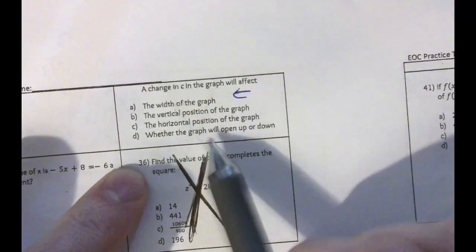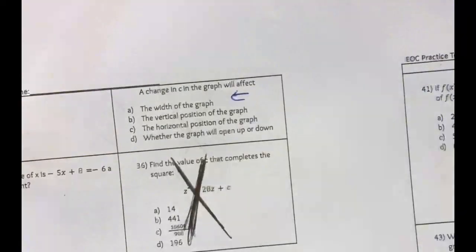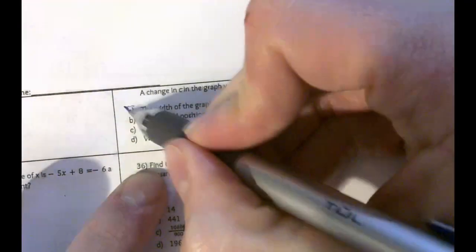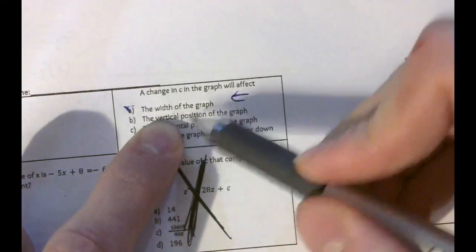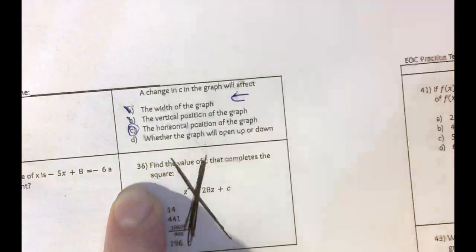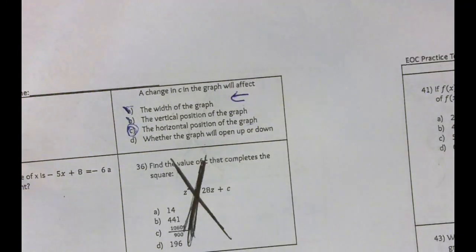It says, will it change the width of the graph? No, that would be if you compress it and make it short and wide. So it's not going to change this. The vertical position is up and down. It's not going to change that. It's going to change the horizontal position, the side-to-side position. Specifically, it'll go to the left, but that's what we're going with. Whether it opens up or down, that's the negative that flips it or reflects it.